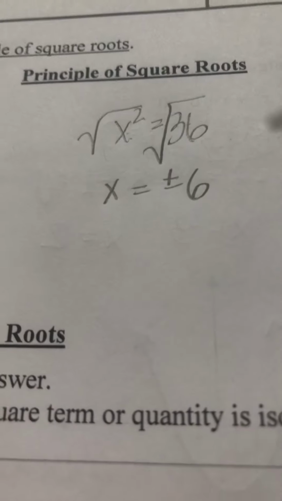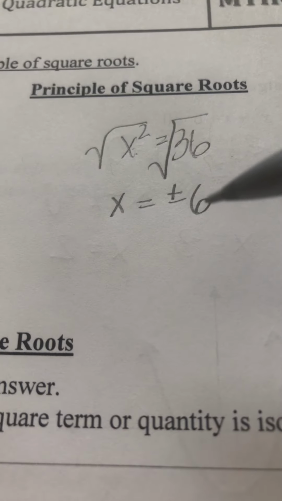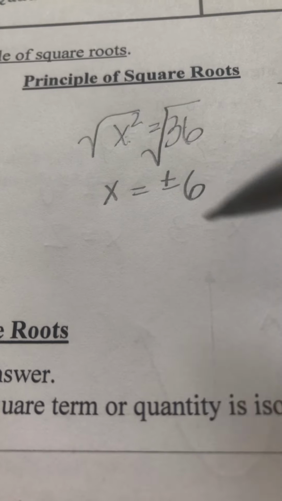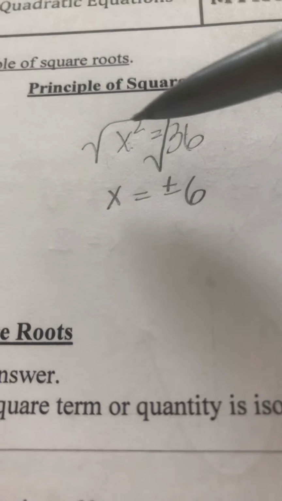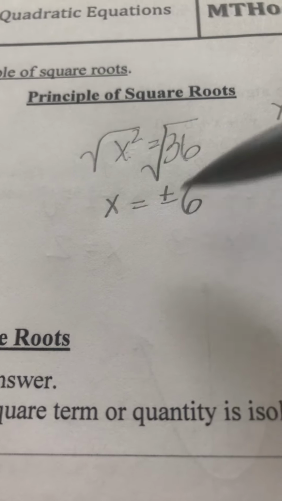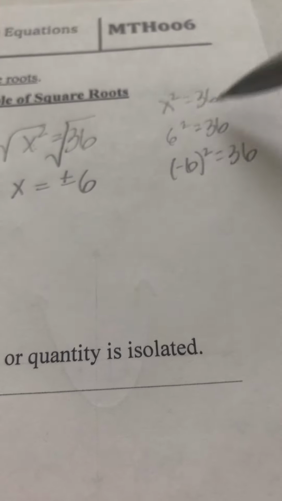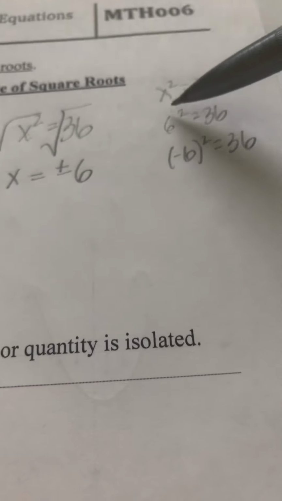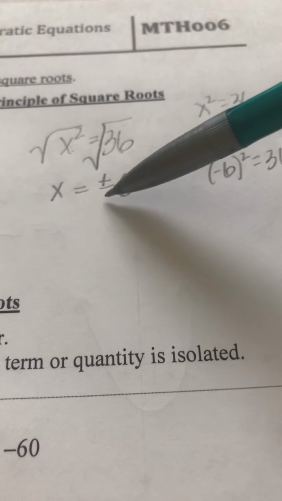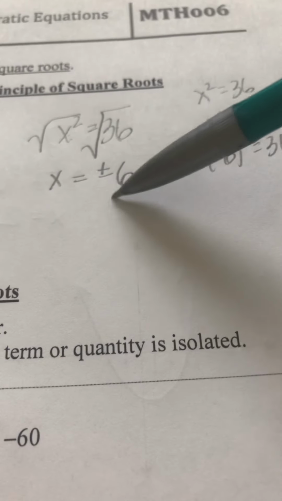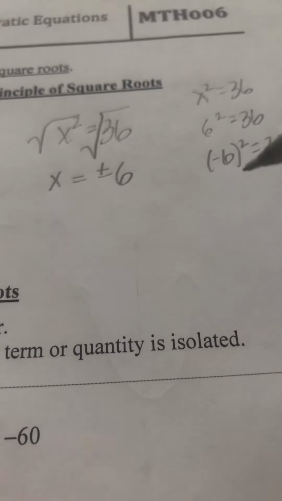So you have to do plus or minus when you take the square root of both sides to solve an equation. This is really important. If you take the square root of both sides to solve an equation, you have to do plus or minus, because if you go back to the original problem, there will always be two things that work in here for x. In this case, it's 6 and -6. A common mistake is to forget the plus or minus when rooting both sides to solve. This is really important. Don't forget it.